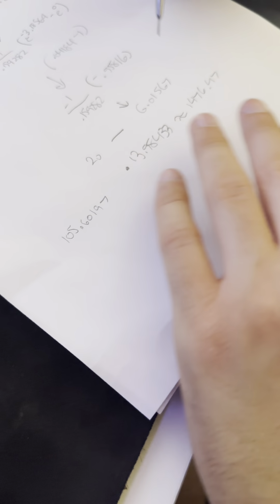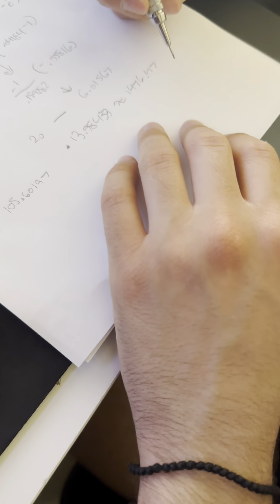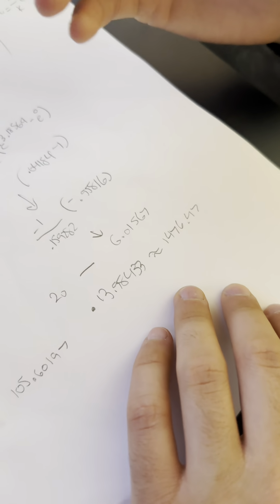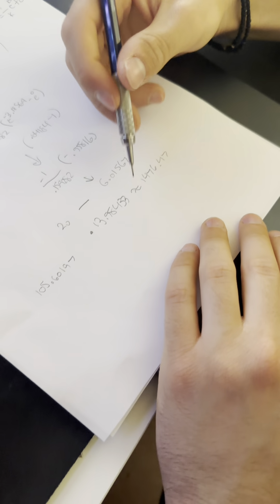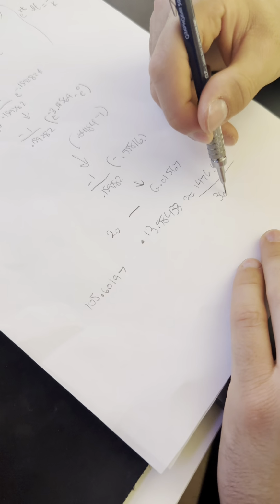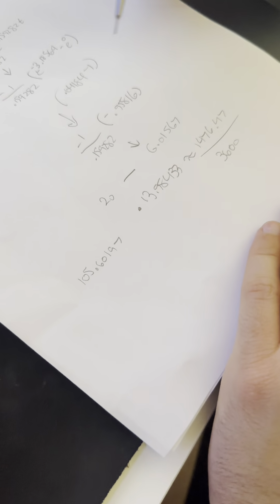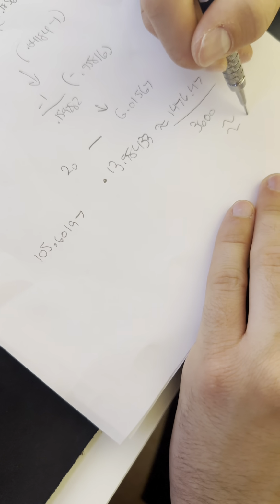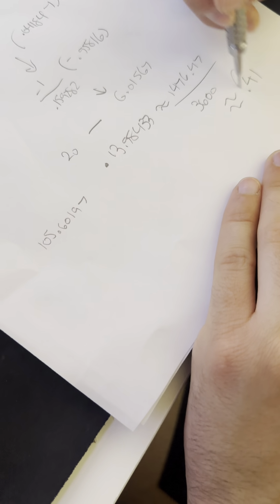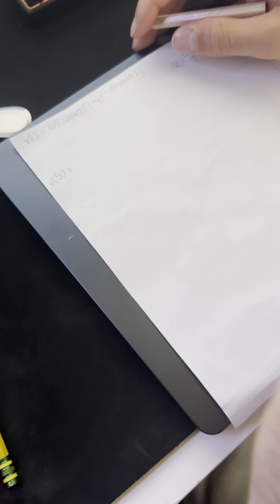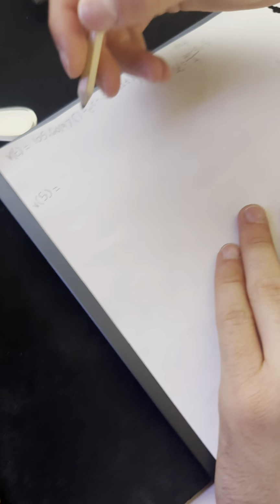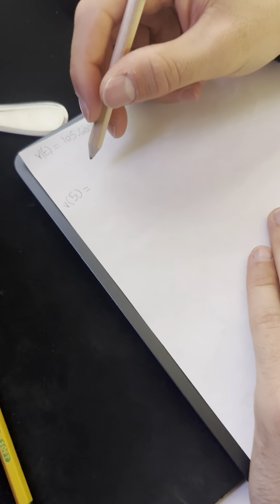1476.47. Okay, we have to remember this is in terms of seconds, whereas the speed was in terms of miles per hour. So what we're going to do is divide this all by 3,600, because there are 3,600 seconds in 1 hour. And finally, we get around 0.41. Math works.